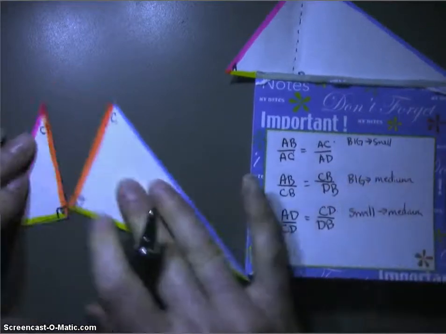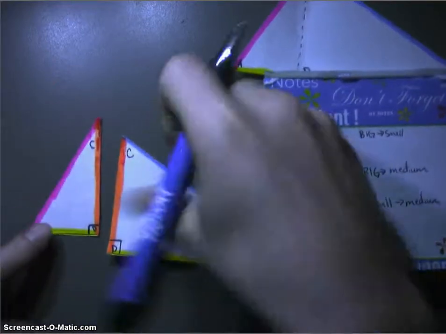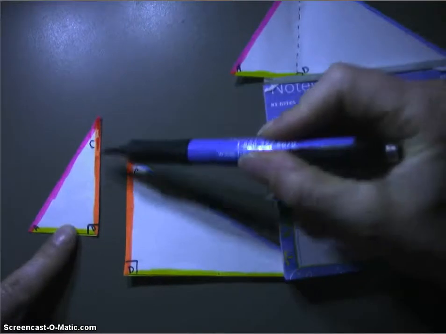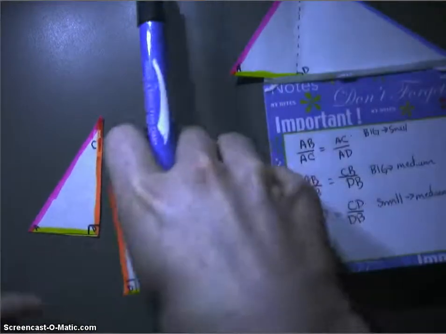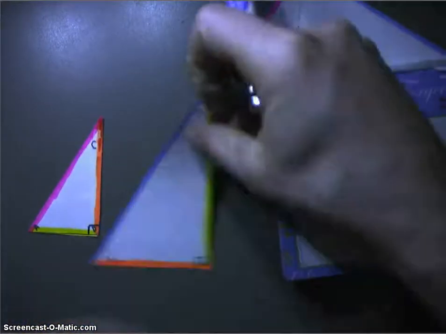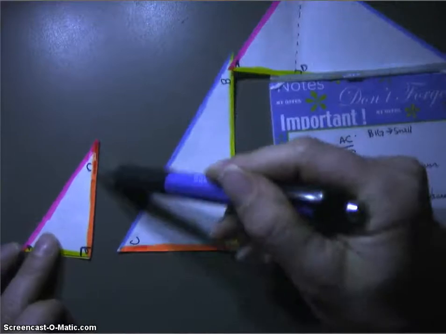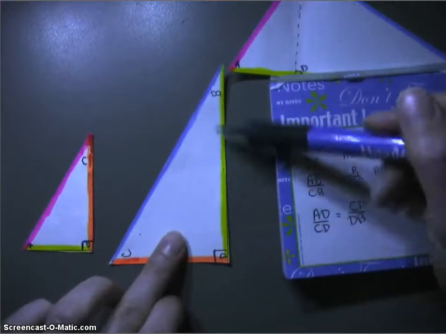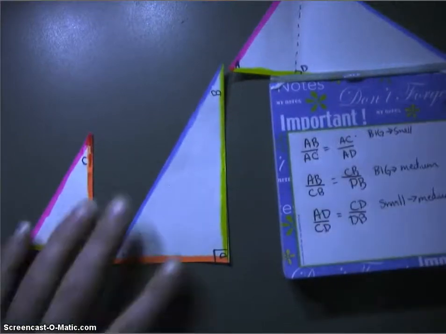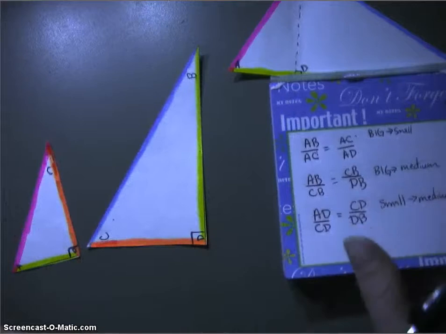Or you can look and see that, okay, if I flip this to make it look like that one, CD on the little triangle would match up with DB on the big triangle, okay? Or not big triangle, I guess that's the medium triangle.